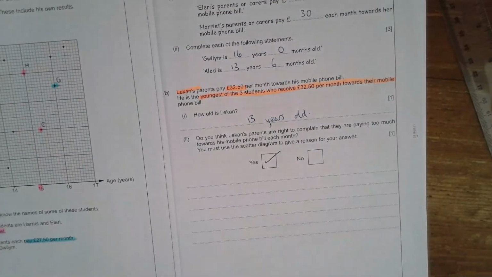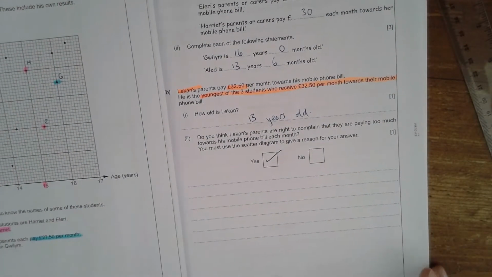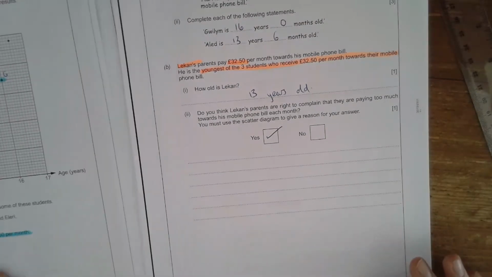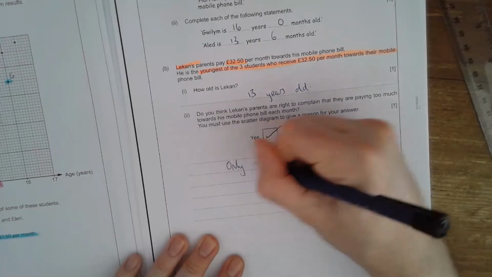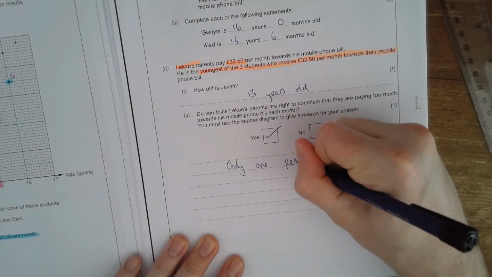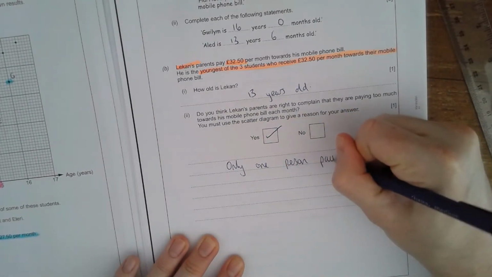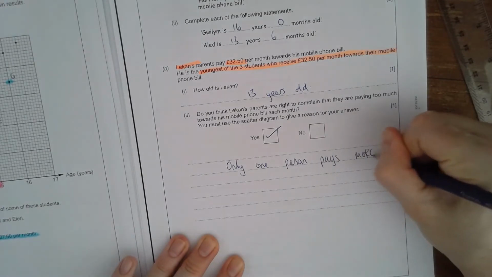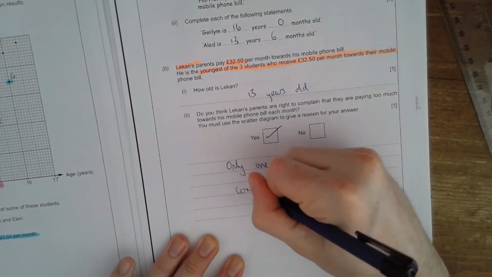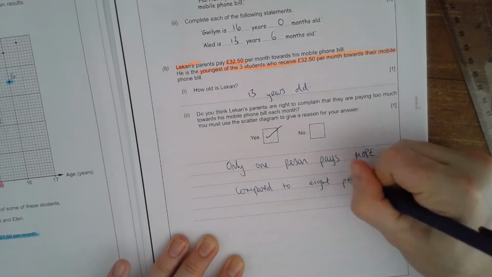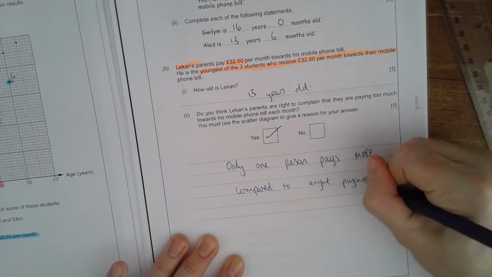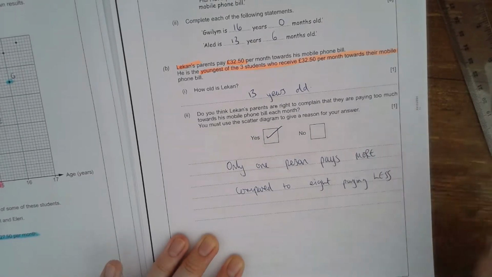There's no reason why you can't say no, provided you give a valid answer again. Check the mark scheme to see what valid answer is being accepted. And I'm going to say only one person pays more compared to 8 paying less.